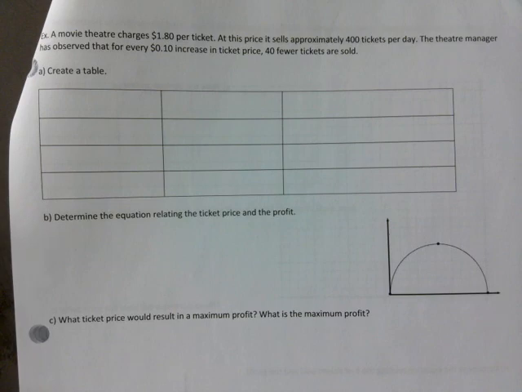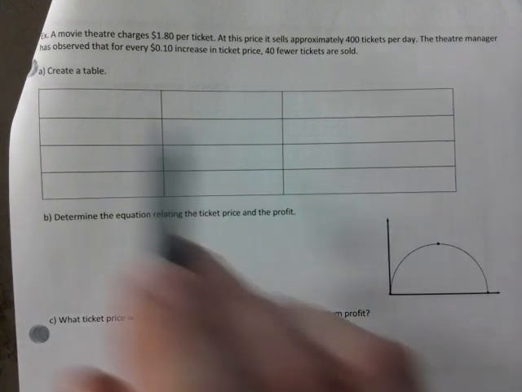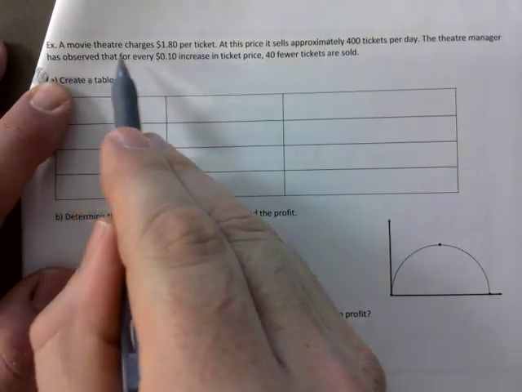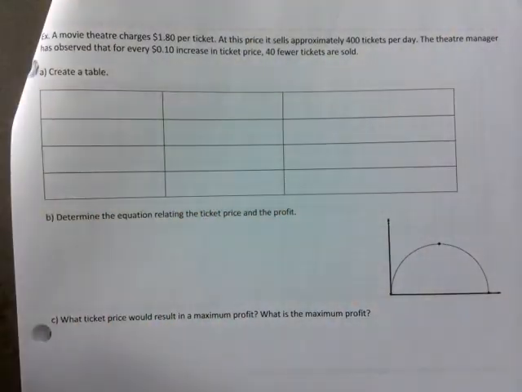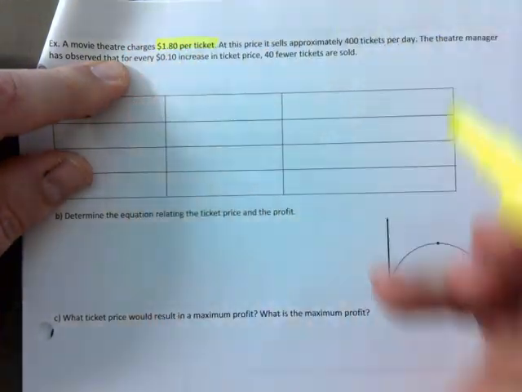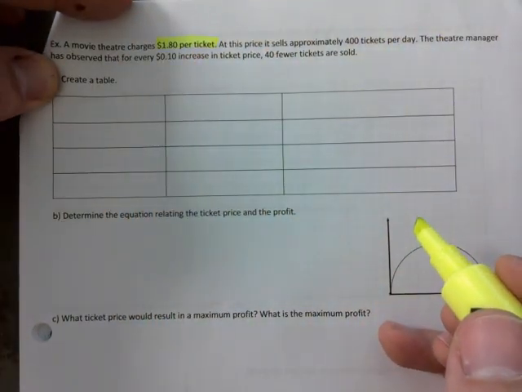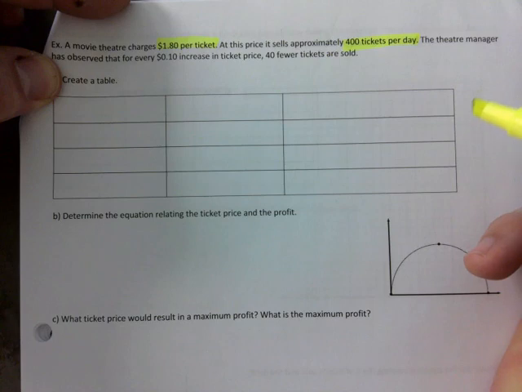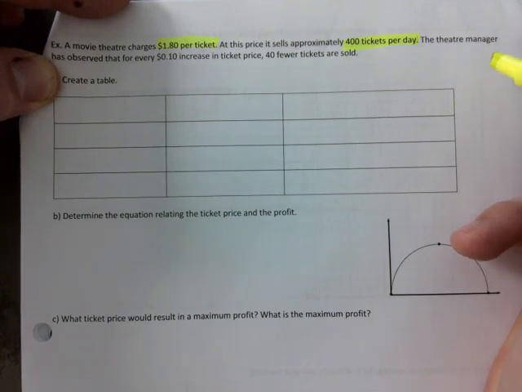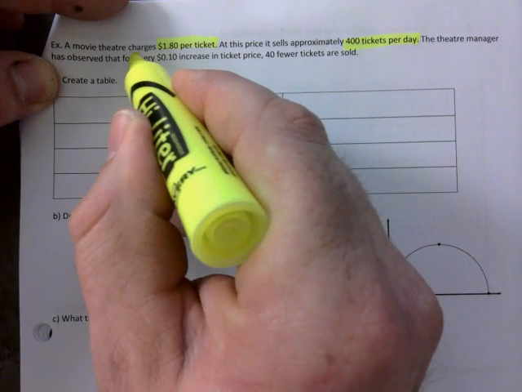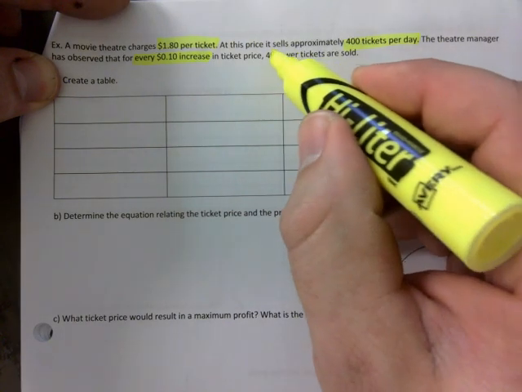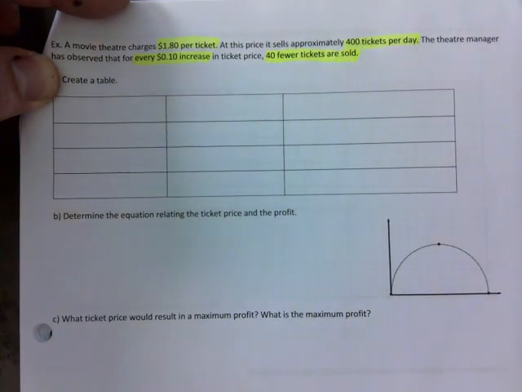So let's say you read this one. First of all, you should realize, just scanning it quickly, there's no equation here. You see that? There's no equation. It's like, okay, I'm probably going to have to make one. Okay, let's see here. A movie theater charges $1.80 per ticket. That's important, right? At this price, it sells approximately 400 tickets per day. The theater manager has observed that for every, watch this, for every 10-cent increase in ticket price, 40 fewer tickets are being sold.